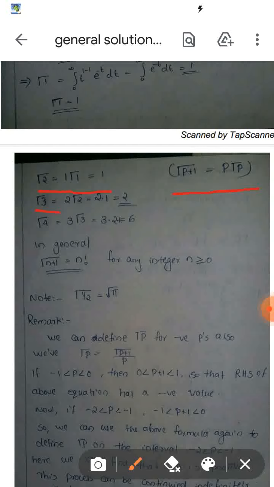So we get gamma 2 is 1, gamma 3 is 2 factorial, gamma 4 is 3 factorial, and in general we can say that gamma n plus 1 is equal to n factorial for any integer n greater than or equal to 0. So we got the result gamma n plus 1 is equal to n factorial. And also we have the result gamma 1 by 2 is equal to root pi. It's an important result.